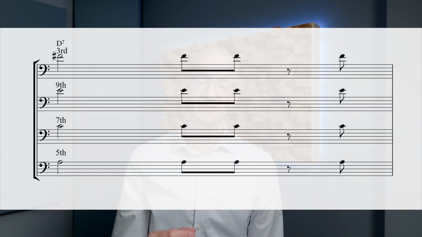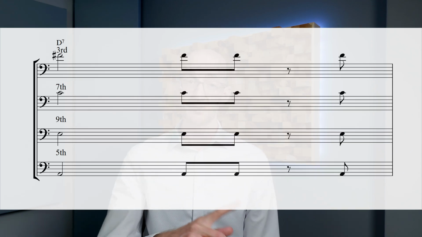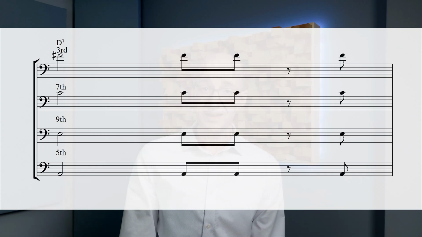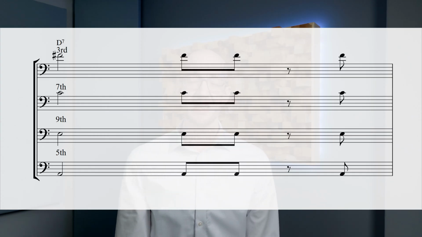So again, if we look at our four-way close voicing, F sharp, E natural, C natural, A natural. The second voice, the E, is going to move down an octave. The fourth voice, which is in the bass trombone already, is also going to move down an octave. So then we're going to have a high F sharp, a C above the staff, an E in the staff, and then an A on the bottom of the staff.